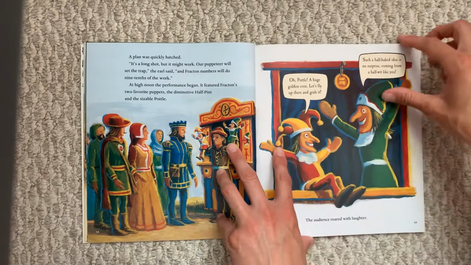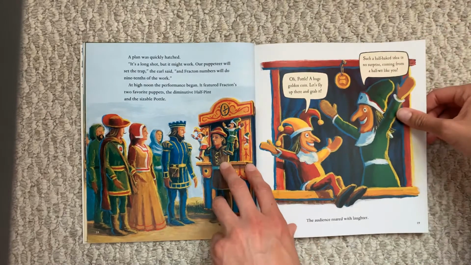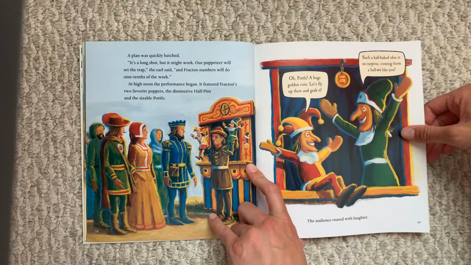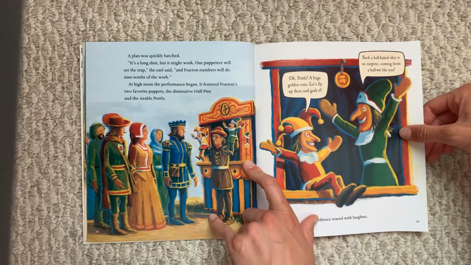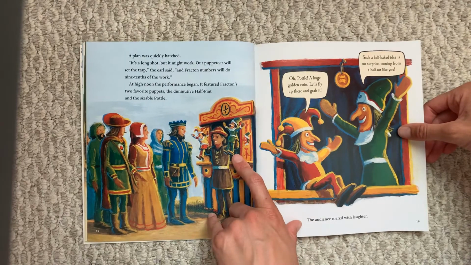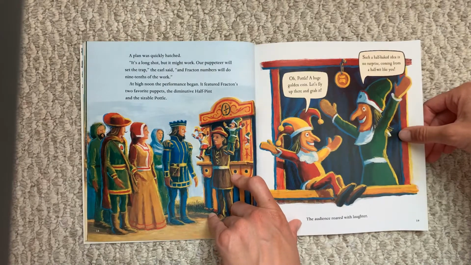It's a long shot, but it might work. Our puppeteer will set the trap, the Earl said, and Fracton Numbers will do 9/10 of the work. At high noon, the performance began. It featured Fracton's 2 favorite puppets, the diminutive half pint and the sizable pottle.